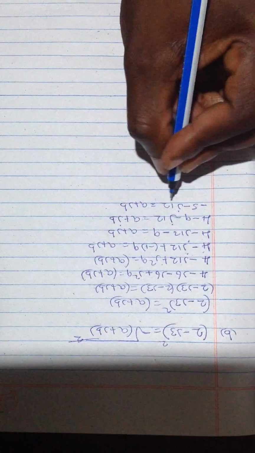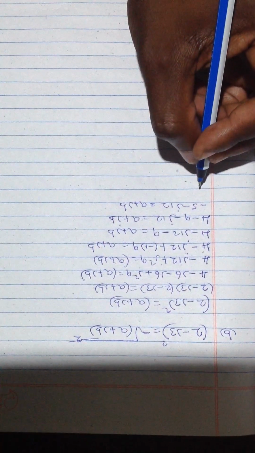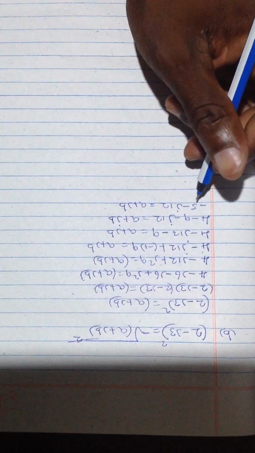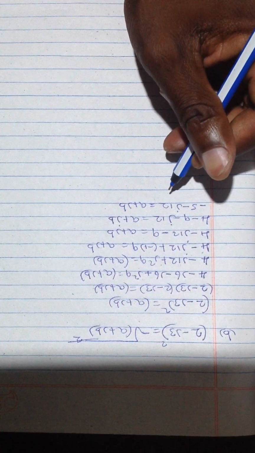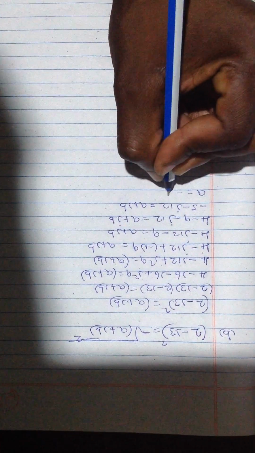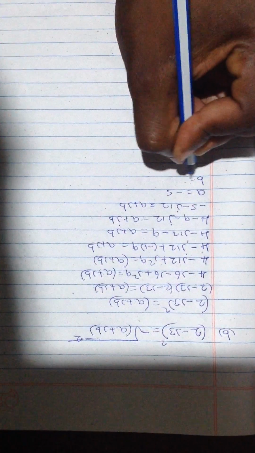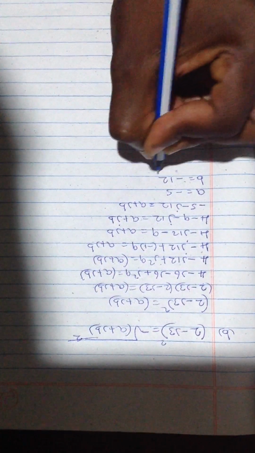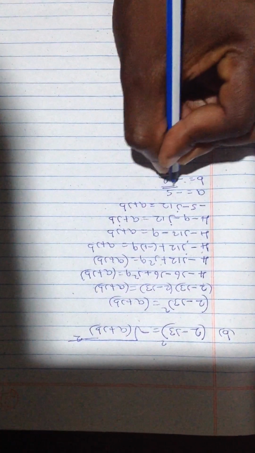So negative 5 minus J12 is equals to A plus JB. So here it says that A is equals to negative 5 and B is equals to negative 12. So these are my two answers.